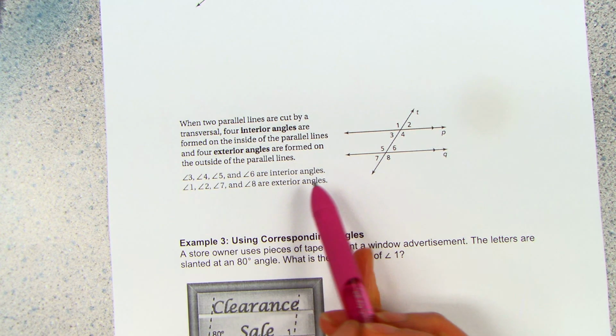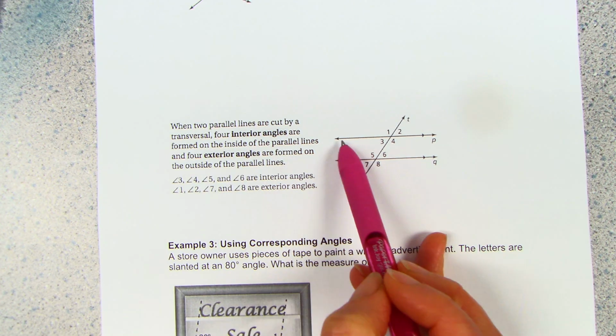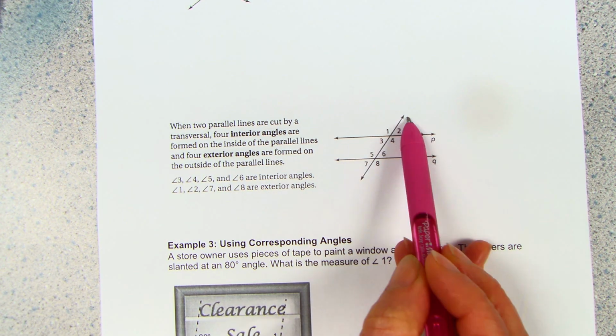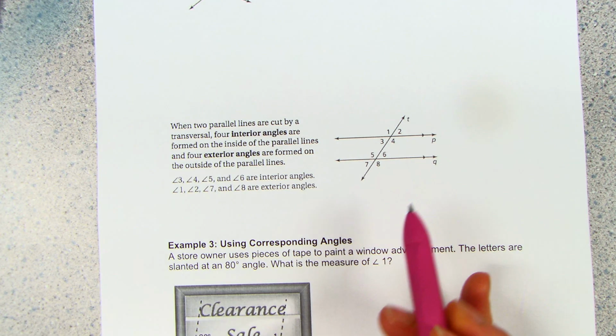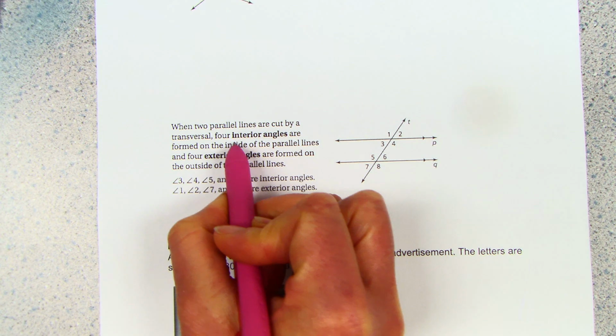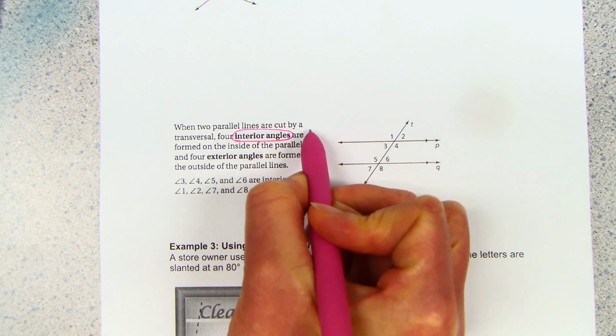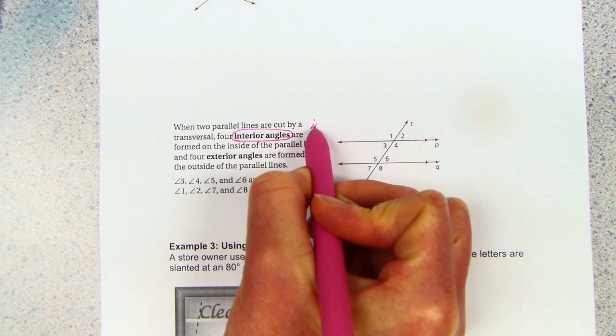So, all right, going on to the next big idea: when you cut parallel lines with a transversal, you're going to create two different kinds of angles. You have some angles that are interior angles, like the interior of your house, they're inside.